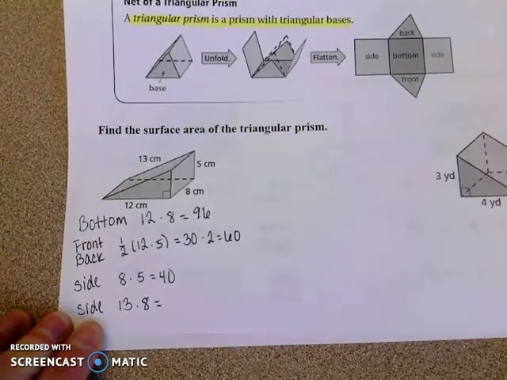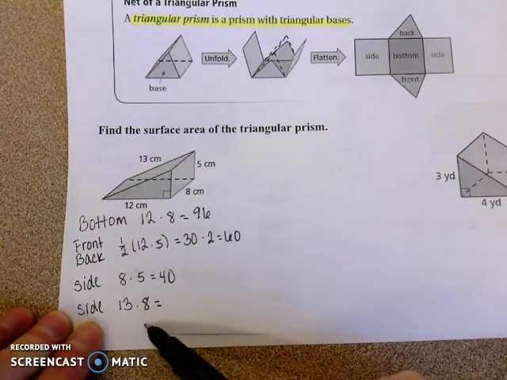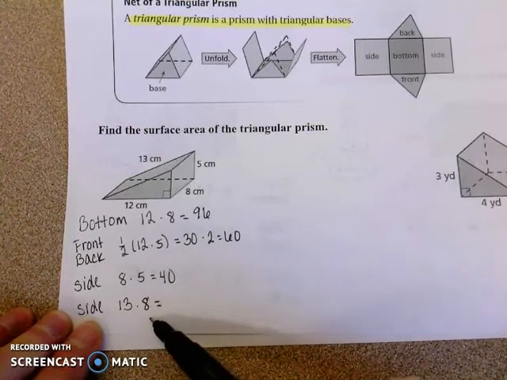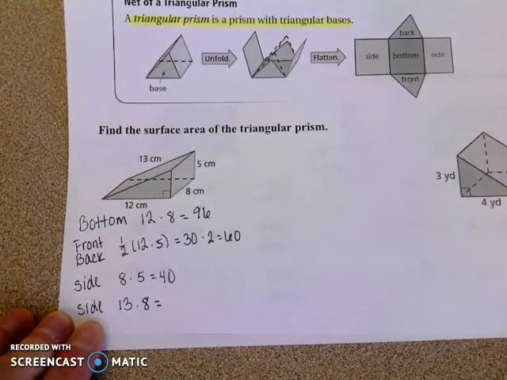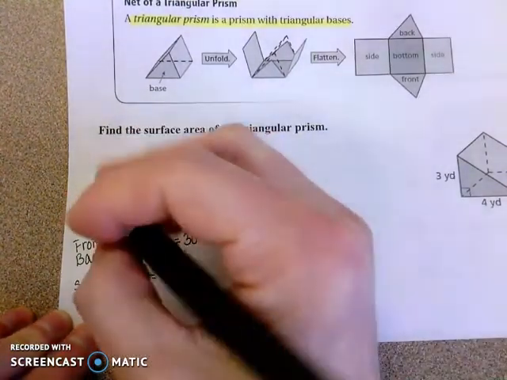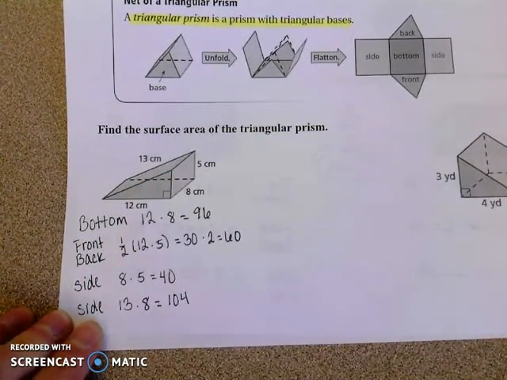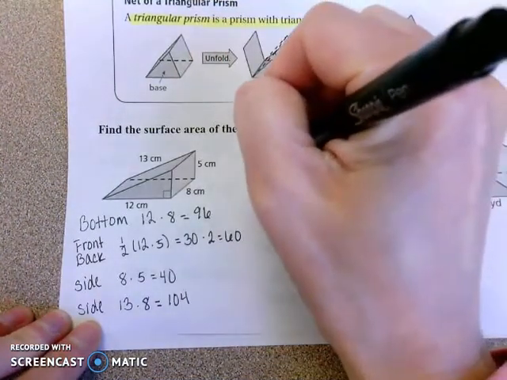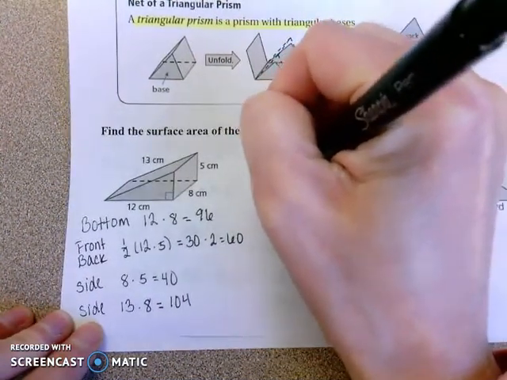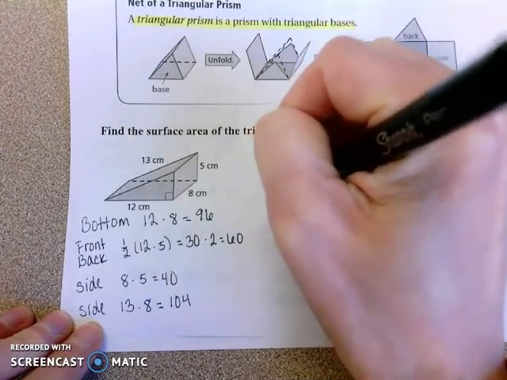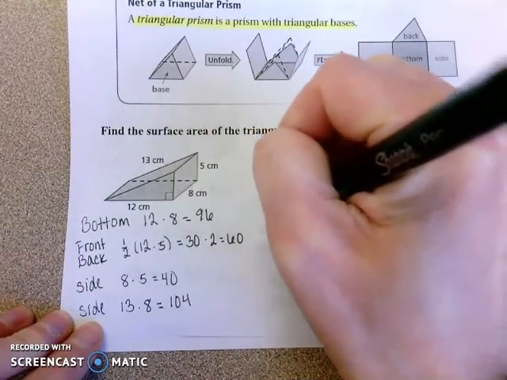So 13 times 8. So we can multiply that out. 10 times 8 is 80, and then 3 times 8 is 24. So when we add 80 and 24, we get 104. Okay, so now we want to add all of these together. We have the 96, the 60, 40, and the 104.